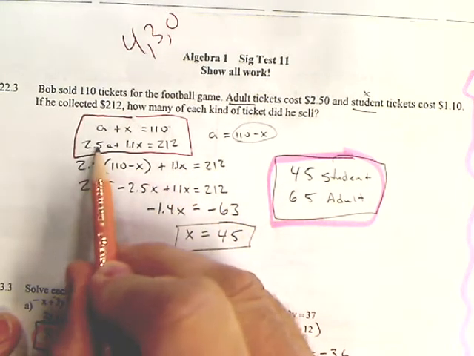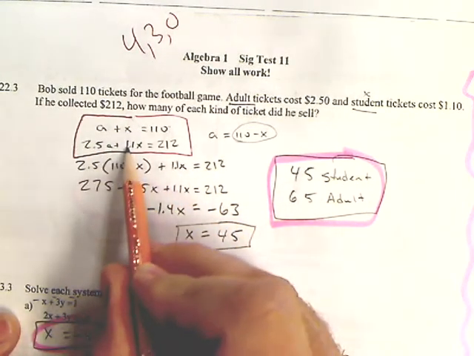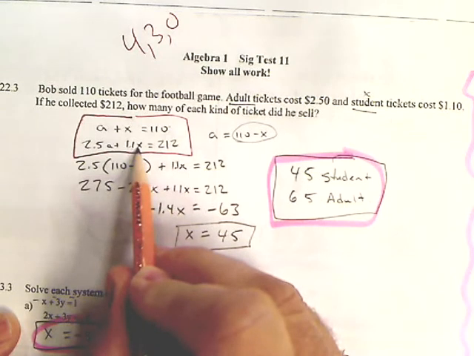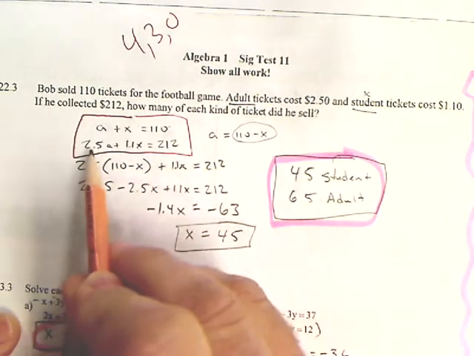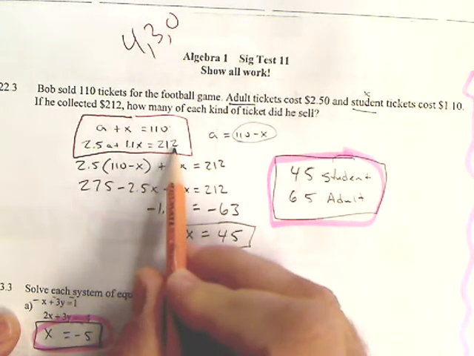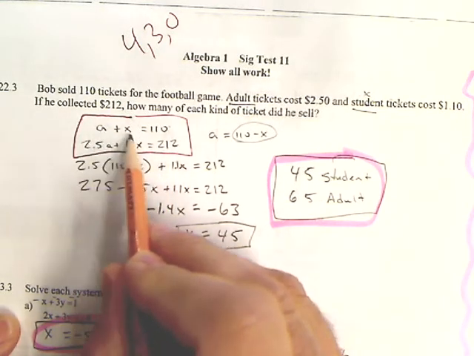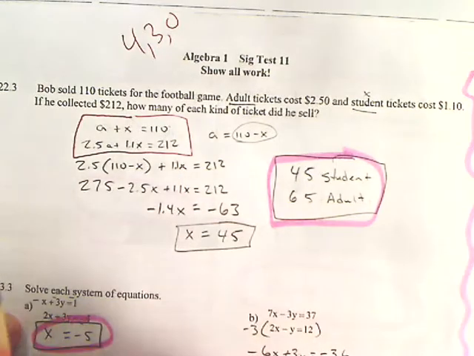It was $2.50 for every adult ticket, $1.10 for every student ticket, and that was a total of $212. So that's dollars plus dollars would equal dollars. Number of tickets equals number of tickets.